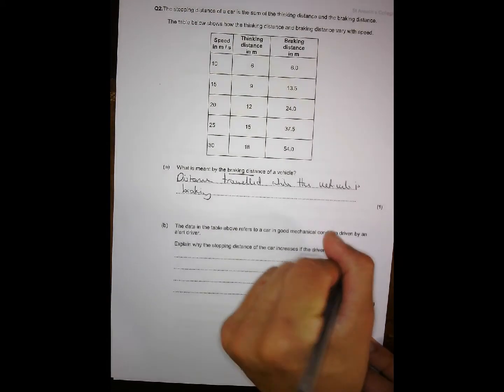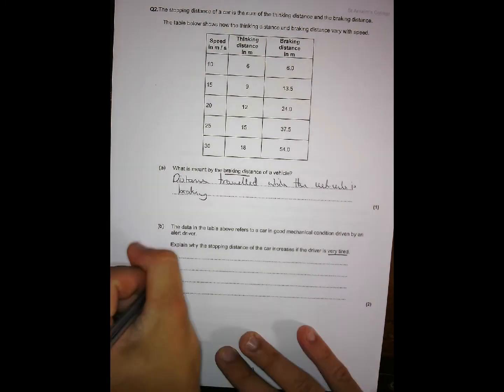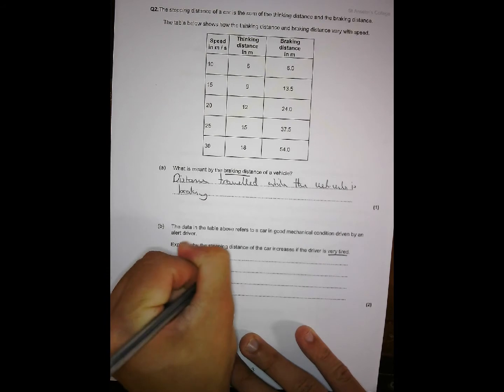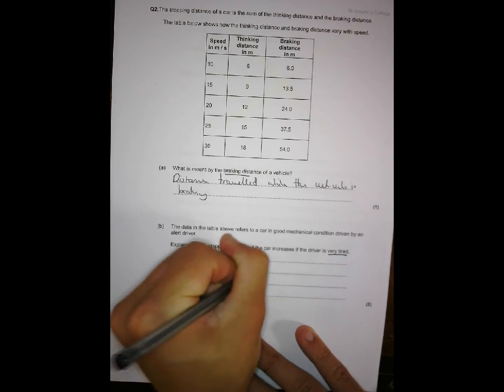That second distance, in which the car is braking, is your braking distance. And it asks here, this is one of these common sense type questions, explain why the stopping distance of the car increases if the driver is very tired. Now, lots of you, when you answered this question, missed out what tiredness affects in this situation, and it affects your reaction time. So to get the first mark, you've got to talk about tiredness increasing reaction time.